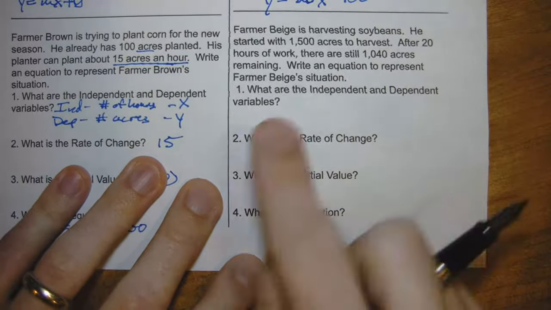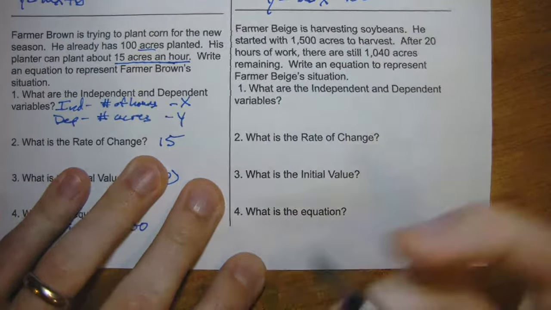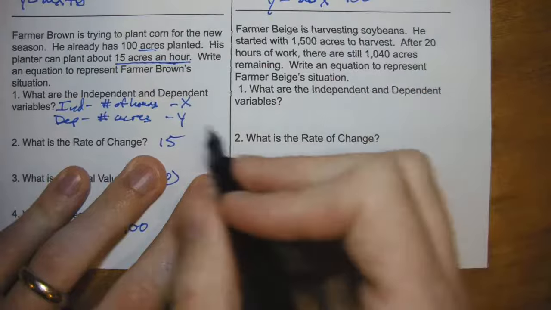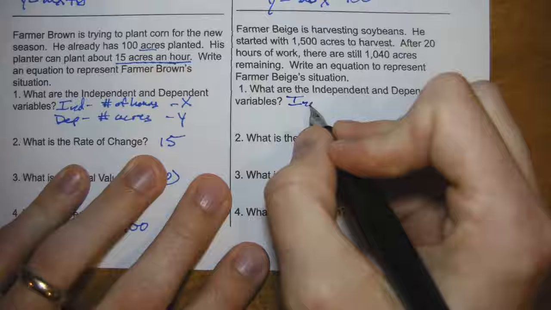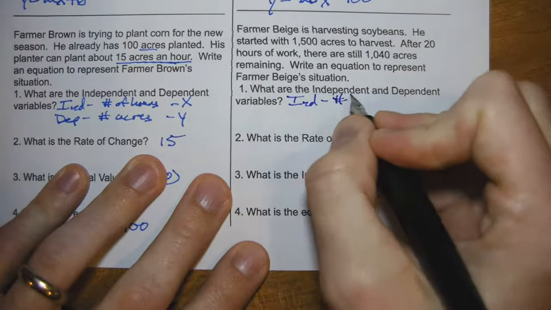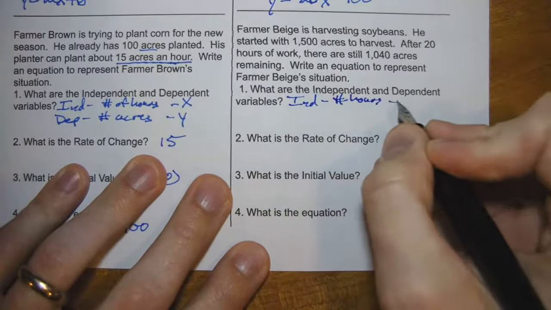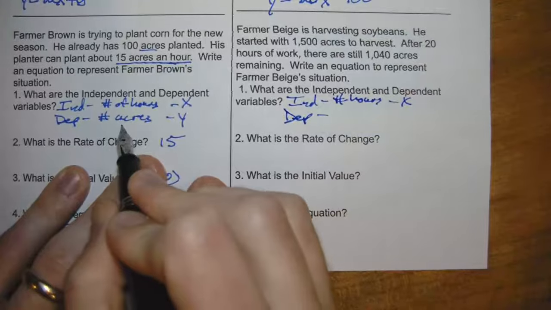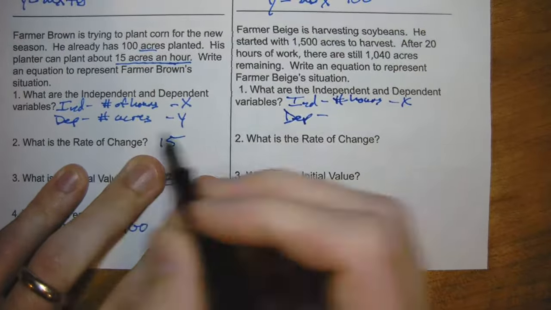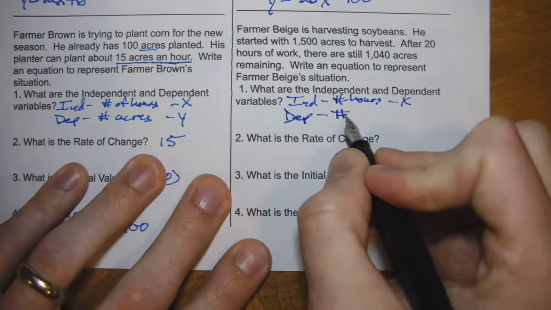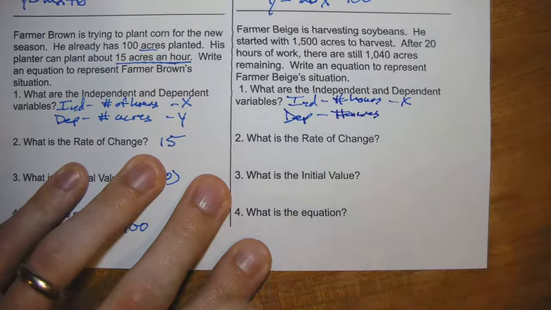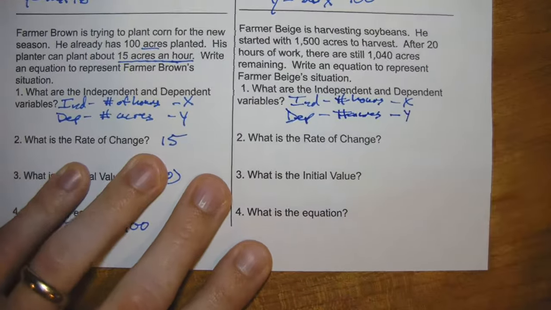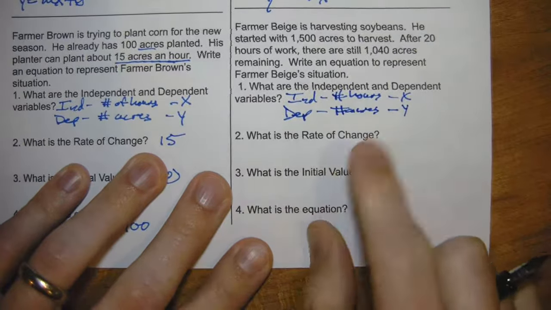All right, well, notice it would seem that what we're measuring is the same thing. We're measuring acres, we're measuring hours, so let's just write that down. So independent this time is the number of hours that are being worked, and we'll call it x. And in this case, the dependent, slight change though, this would be the number of acres that we are planting, whereas this is still the number of acres. But in this case, it's the number of acres that have been harvested. So a big difference, especially if you're a farmer. So there's y. What's our rate of change?